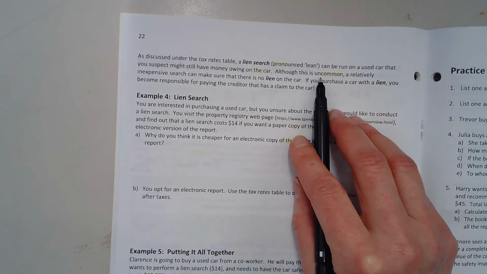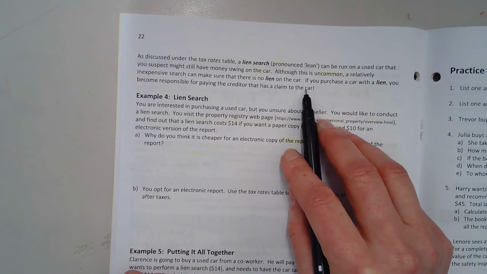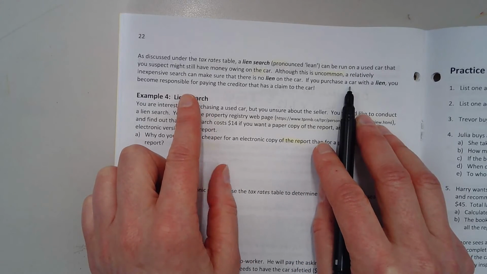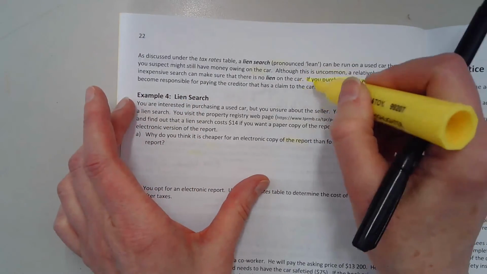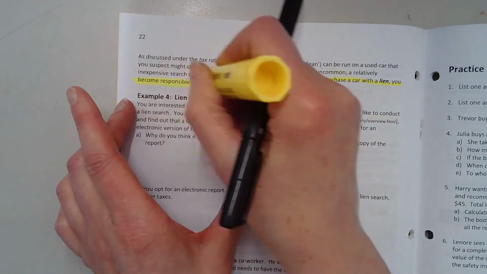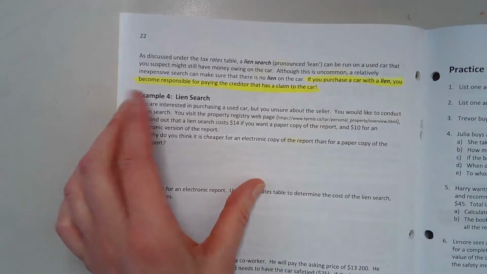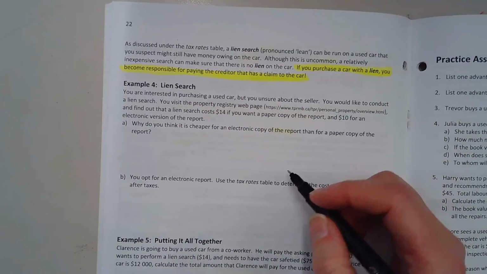Although this is uncommon, a relatively inexpensive search can make sure there's no lien on the car. This is important because if you purchase a car with a lien, you can end up having to pay the person that has a claim on the car, okay? So let's do lien search.